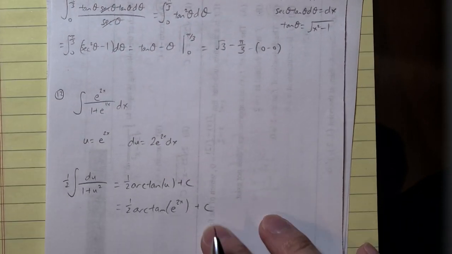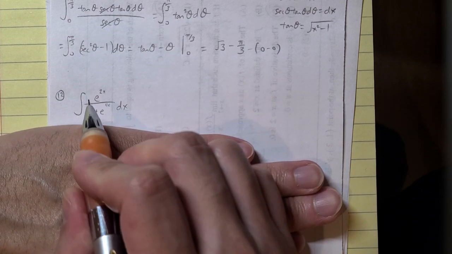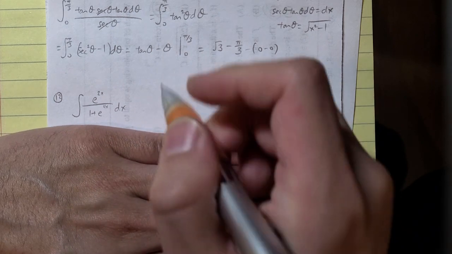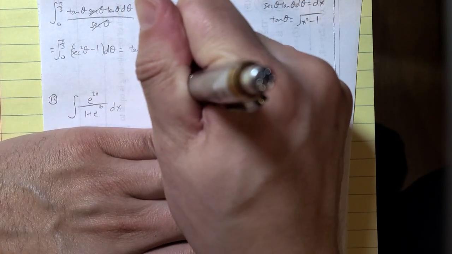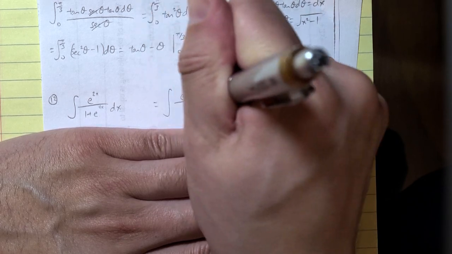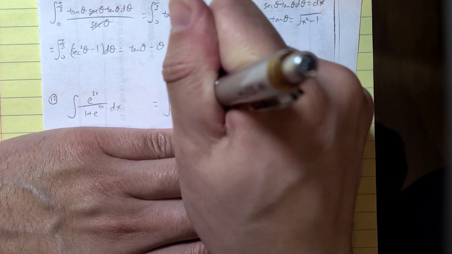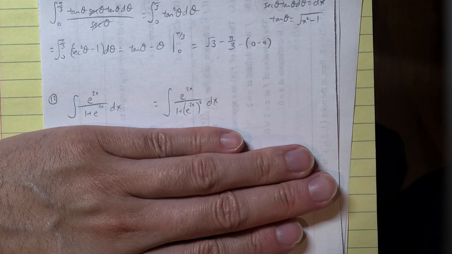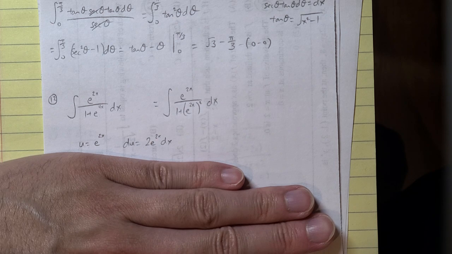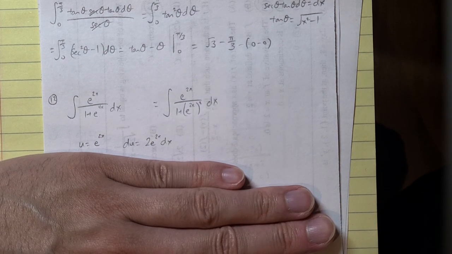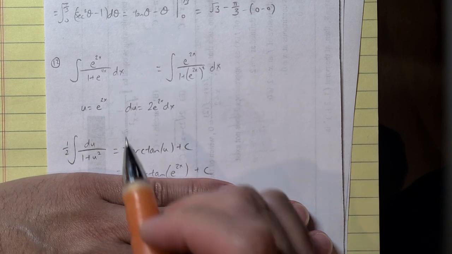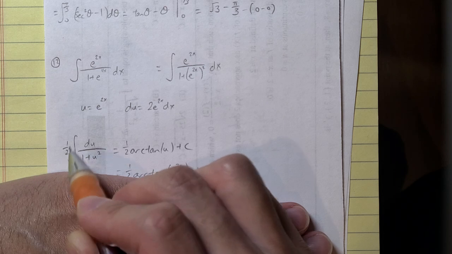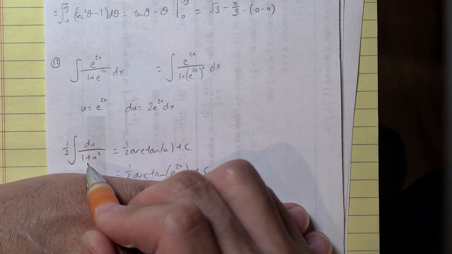Okay? This next one was an easy substitution: the integral of e to 2x over 1 plus e to 4x dx. Remember your properties of exponents. You can rewrite this as e to the 2x over 1 plus e to 2x, squared. Like that. So we can let u be e to 2x, du would then be 2e to 2x dx. So when we substitute, e to 2x dx is just du over 2, so du divided by 2. And then in the bottom, we have 1 plus u squared.